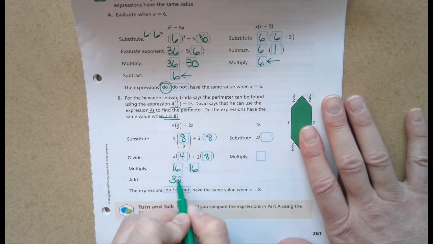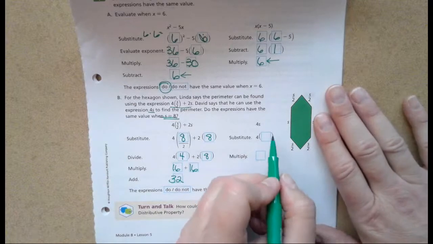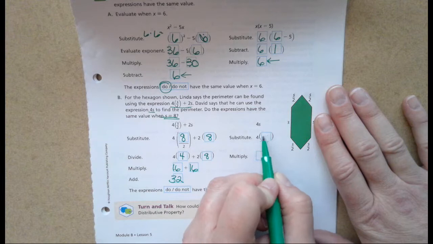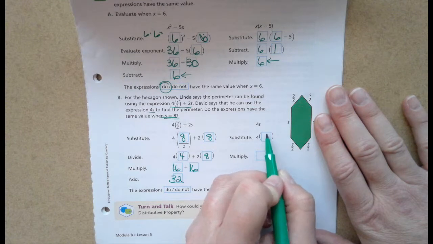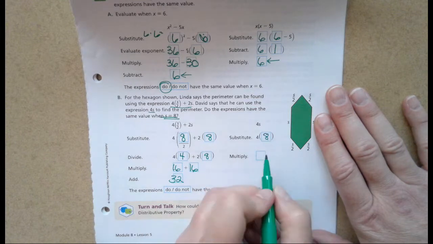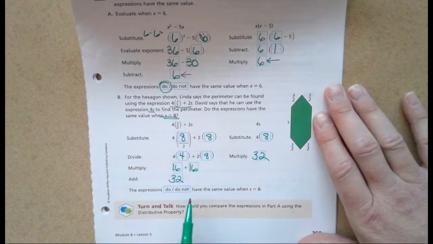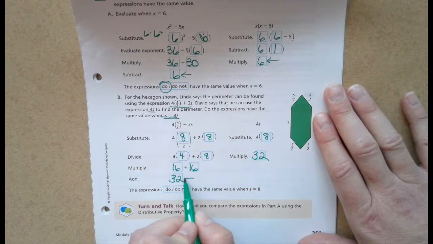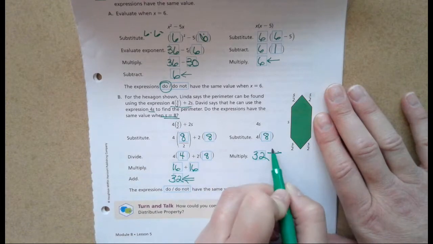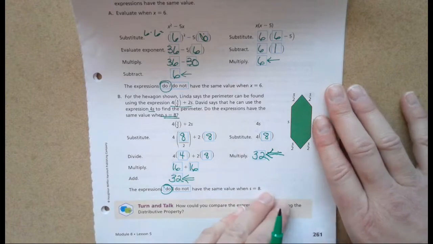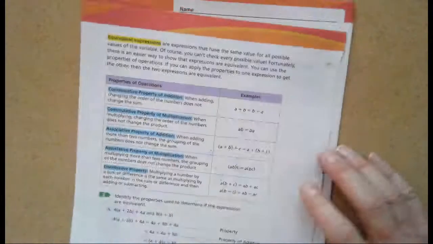And David says that we can just multiply 4s and get the same answer. So let's put in 8 for s. 4 times 8 is 32. These expressions do or do not have the same value when s equals 8. Well, looks like they do. Personally, I would go with David's method. Linda made it very complicated.